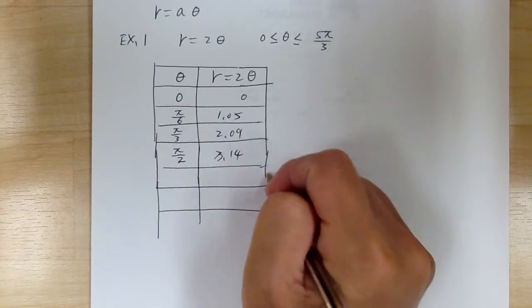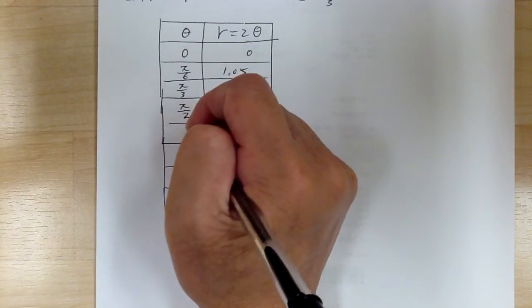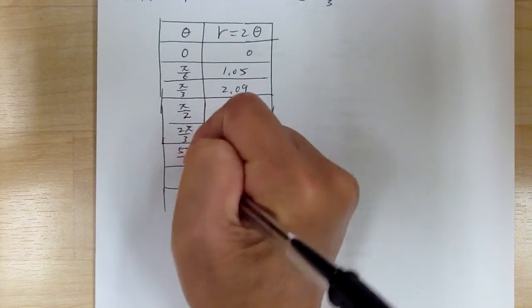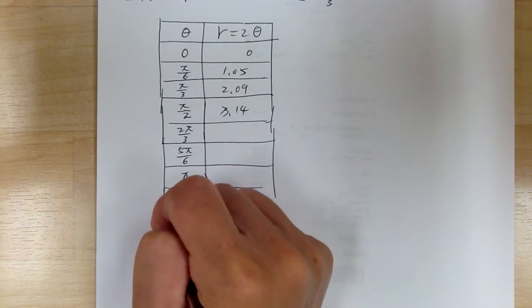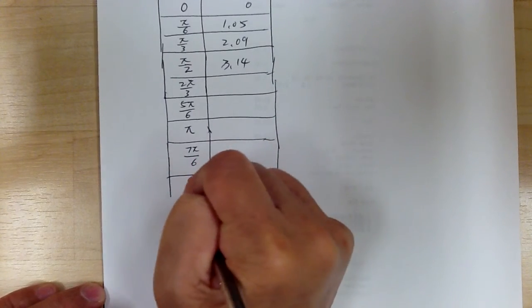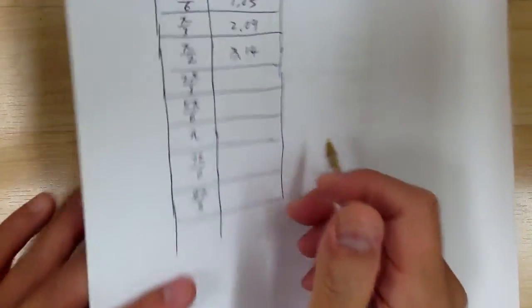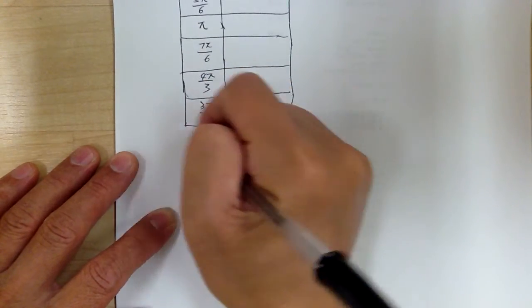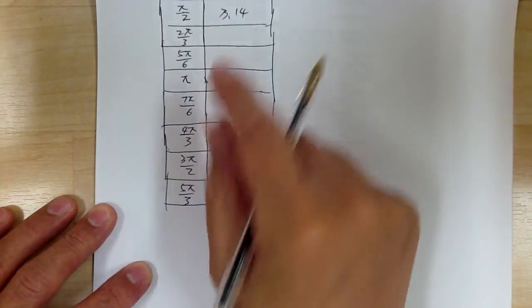Okay, so let's go and make the table. You get 2 pi over 3, 5 pi over 6, pi, and 7 pi over 6. Again, you just want to make the table until it reaches the boundary over here. And then you get 3 pi over 2, and 5 pi over 3. So again, you want to get all those common points.